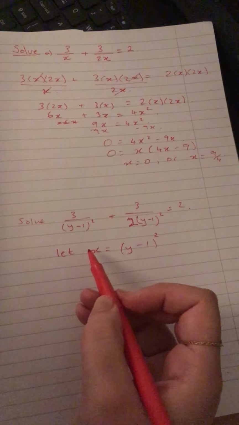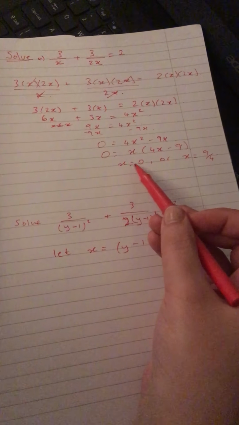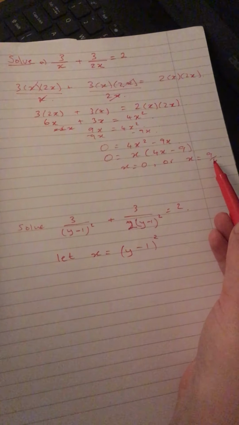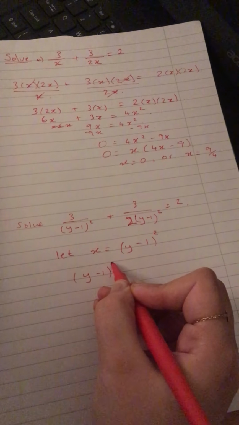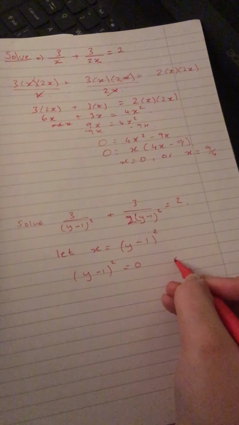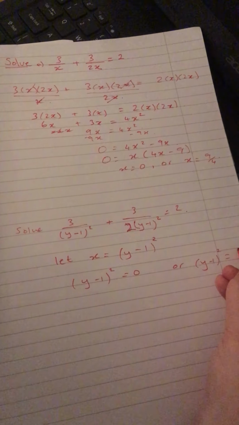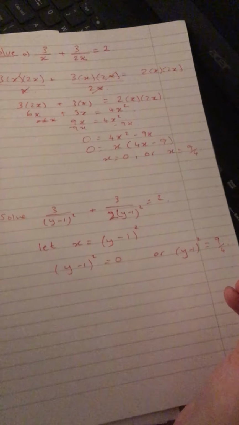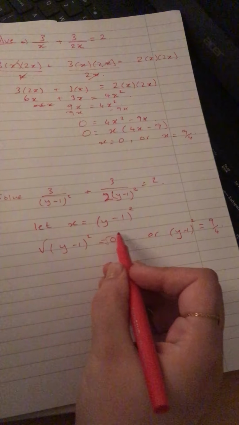So that means if I follow the steps here, and I've got down to the answer x is equal to 0, and x is equal to 9 over 4, that means y minus 1 all squared is equal to 0, or y minus 1 all squared is equal to 9 over 4. And then I solve that by making y the subject. I square root both sides.